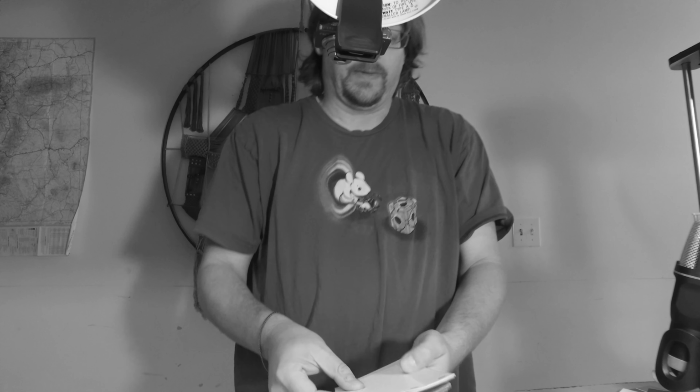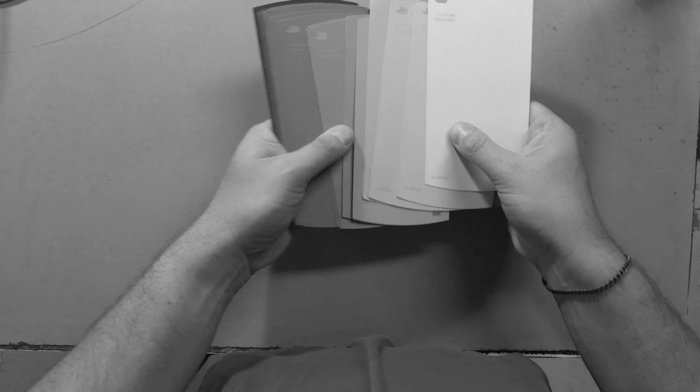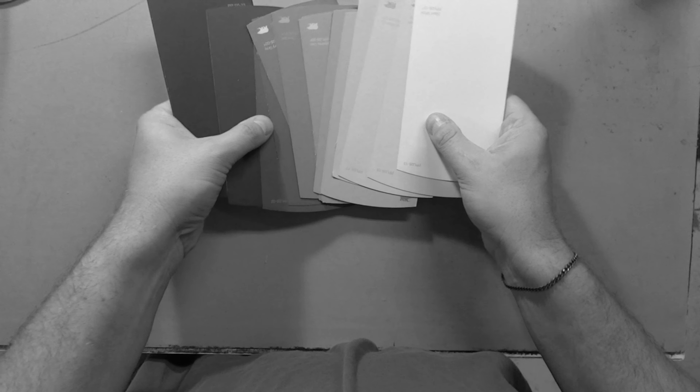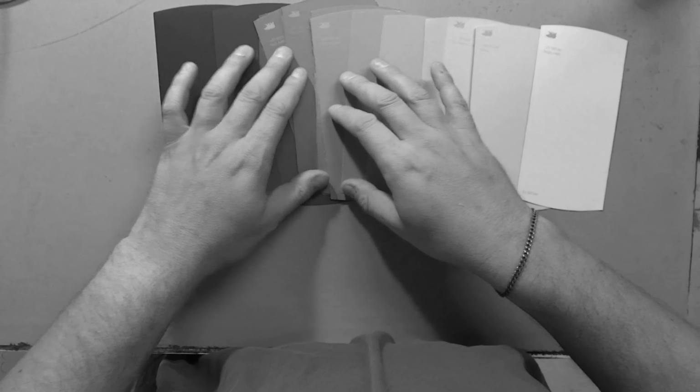Okay, so first of all, you got to think of the world in black and white. Now, these cards that I've collected, these represent the range of light intensities, basically the world in grayscale.